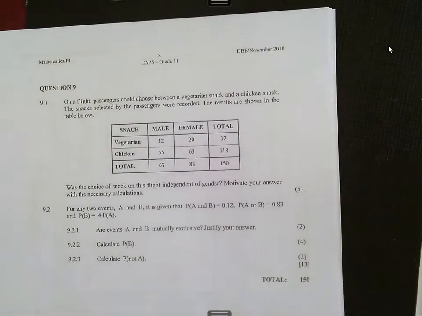So what we used to do, when they ask us whether the events were dependent or independent, is we would have the specific values. Now we just have this contingency table. The question that they are asking is about the choice of snack on this flight being dependent or independent of gender. Now, this is not something you go on at all, but if you think about it, if the choice is vegetarian or chicken, do you think it does depend or does it not depend on whether it's male or female?